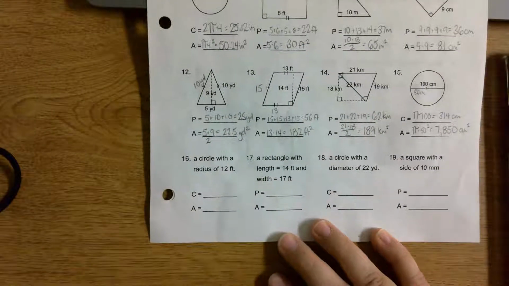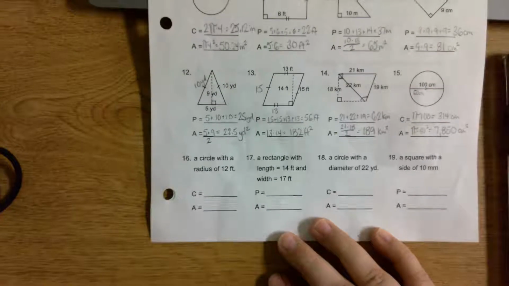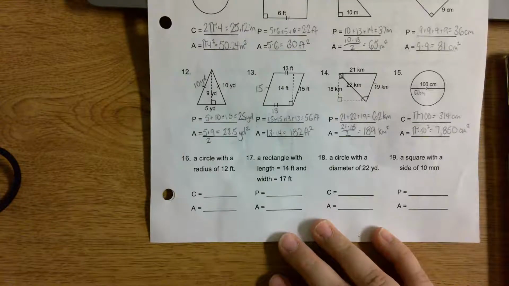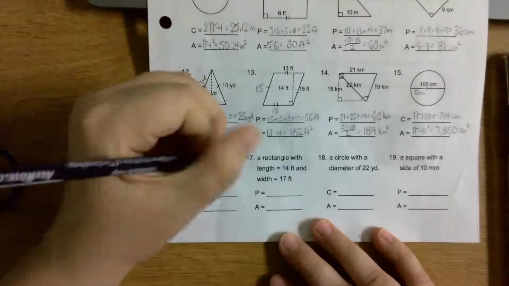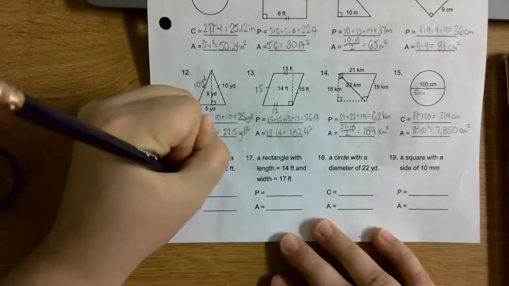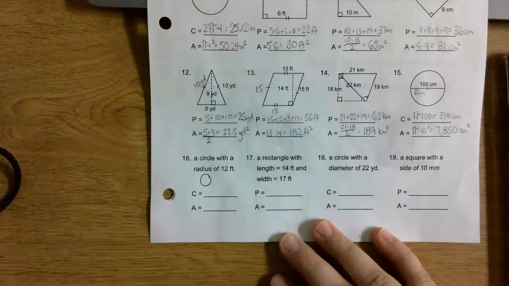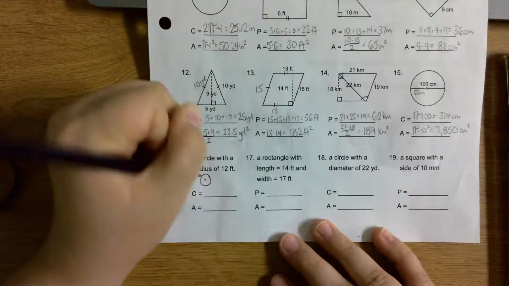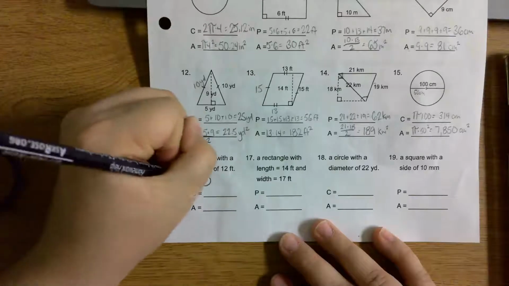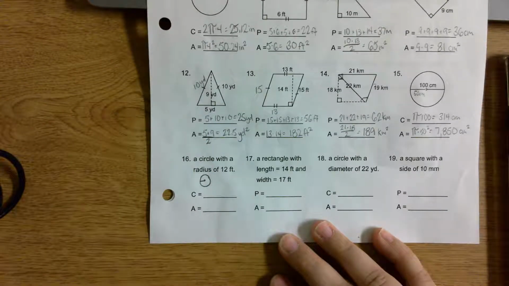But what if it doesn't give you a shape? It just gives you some words. Now, I've talked to my students about this. I want you to draw it, just because it will help you to understand what it's actually asking you. This says we got a circle. It has a radius of 12. Radius is the measurement from the center to the outside, so it's half the circle.